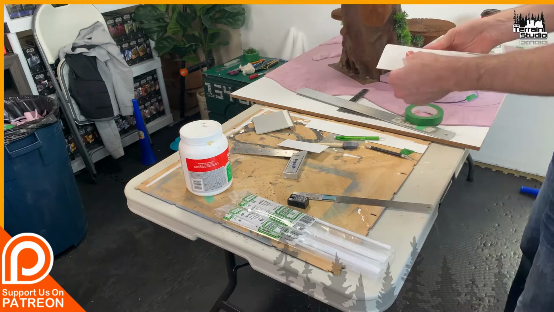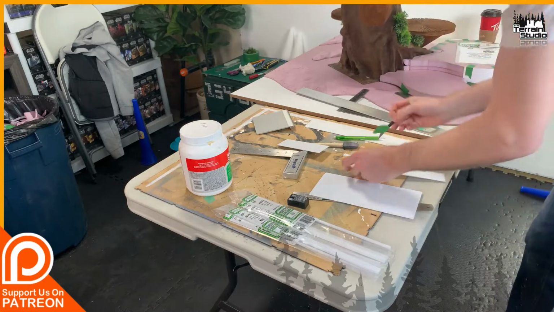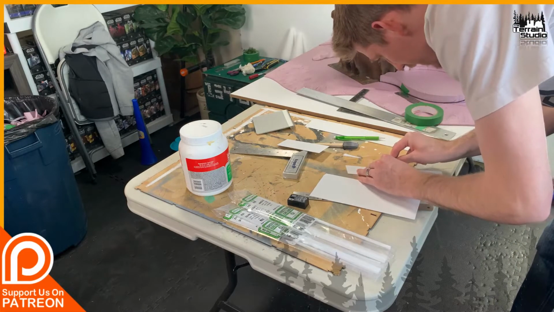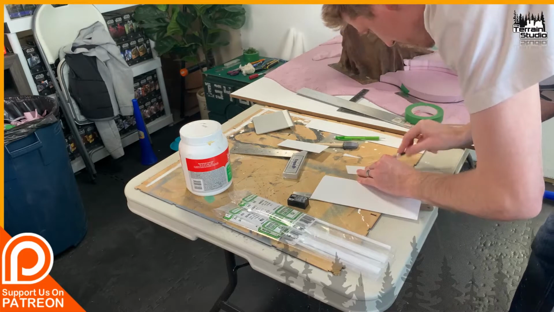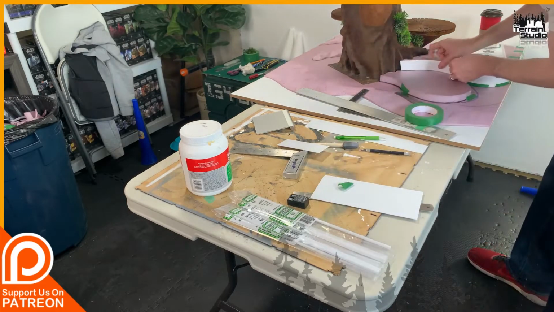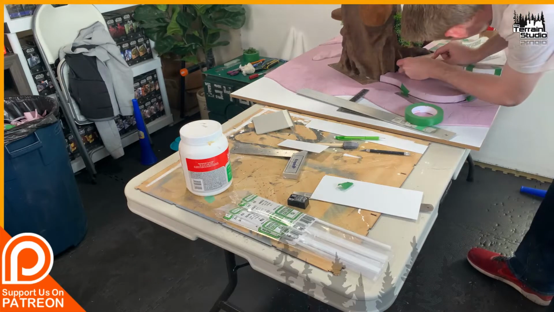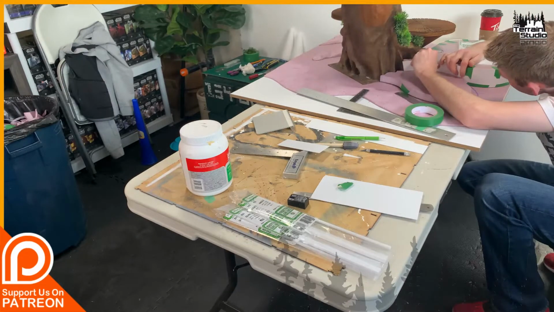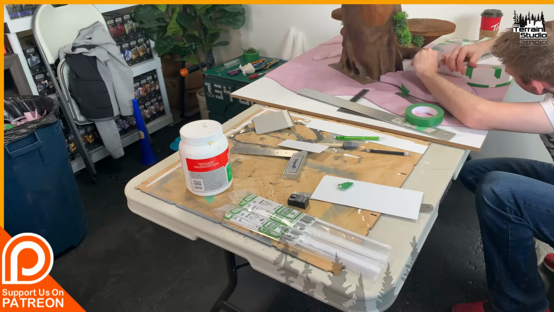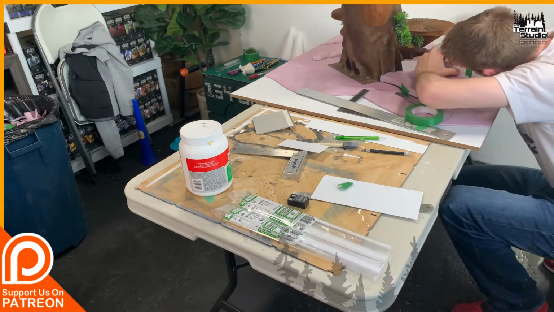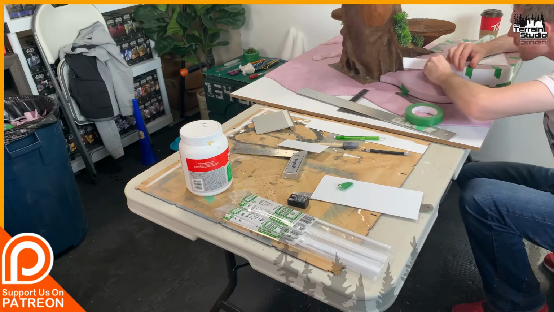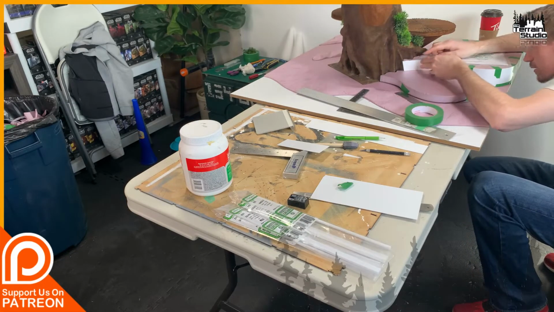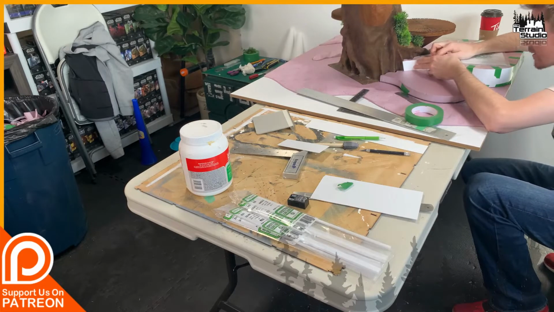Got a little bit of a nick in there, and I don't really love that. Blade was probably not as sharp as it should have been. Yeah, we're still okay because we're a little bit proud of that line. So, alright, pressing that in, really want to be as tight as we can on this. We'll trim that top a little bit there anyway, that's exactly what we need to do.